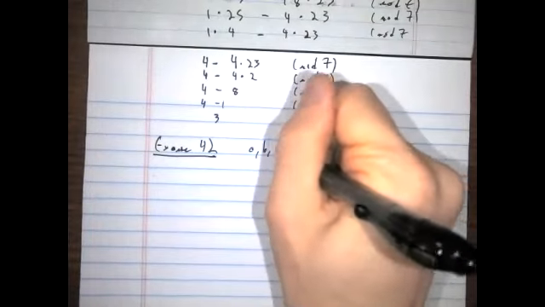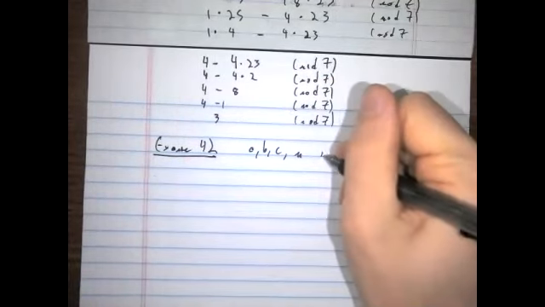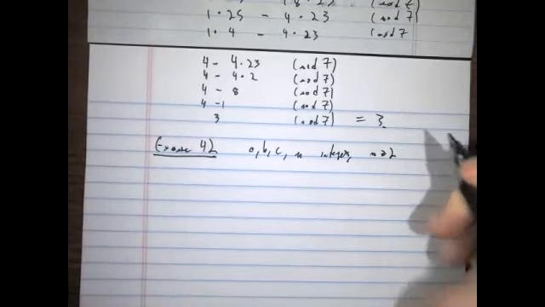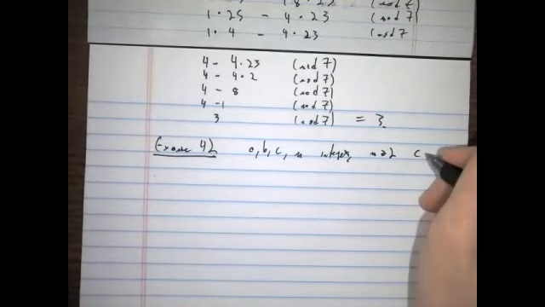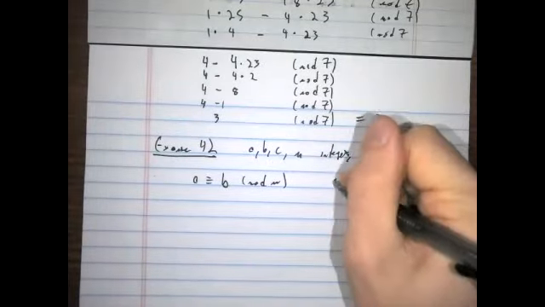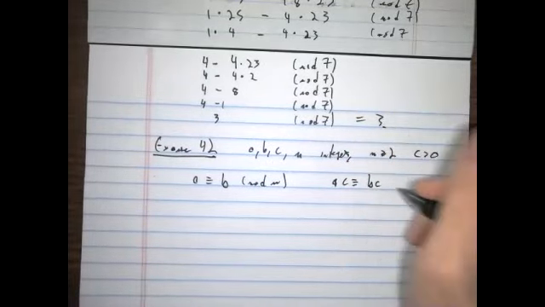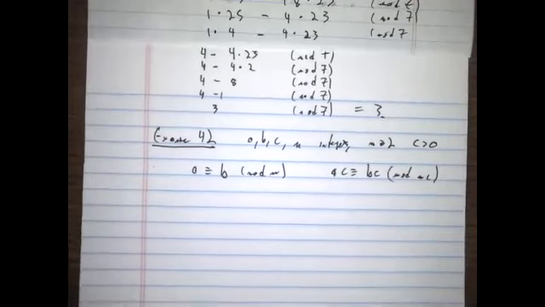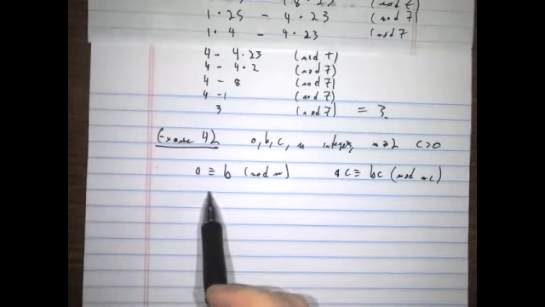So a, b, c, m are integers with m greater than or equal to 2. c is greater than 0. A lot of conditions that they want. Okay, so a is congruent to b mod m, and we want to show that ac is congruent to bc mod mc. Okay, so what does it mean?